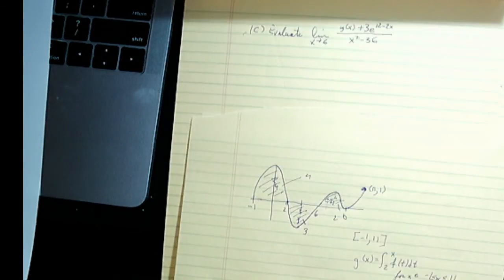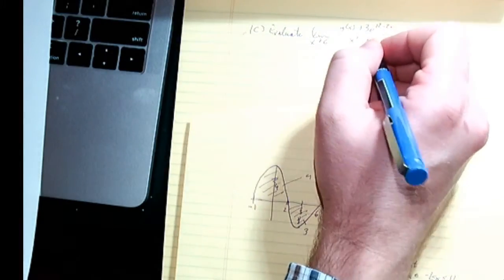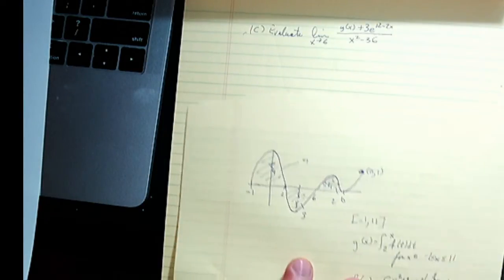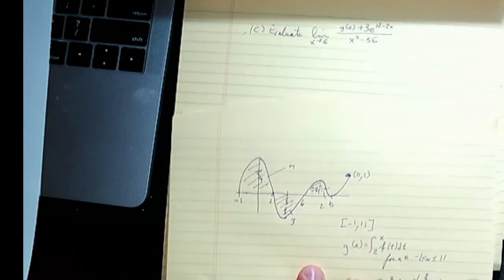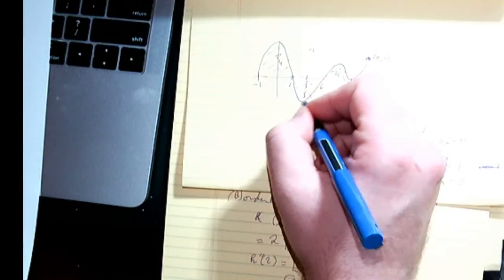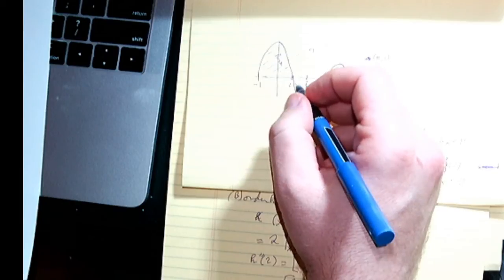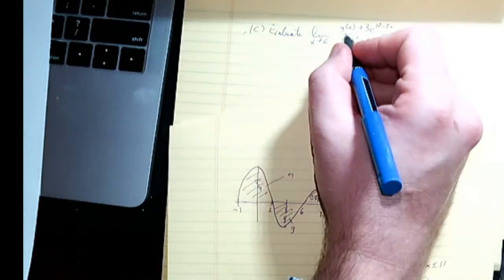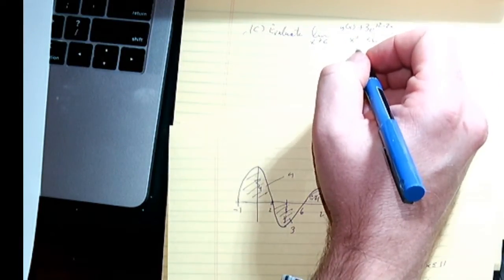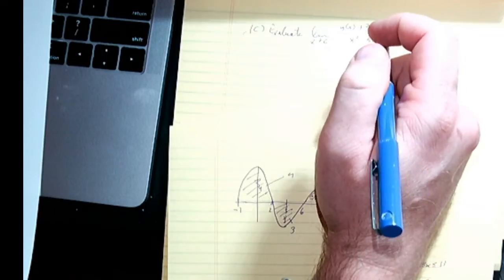Well, what can we see here? The denominator is clearly 0. 6 squared is 36. 36 minus 36 is 0. How about the numerator? Well, g of x is the integral from 2 to 6 of x. We know that's negative 3. It's 3 down below the axis, so that's negative 3. So we have negative 3 plus 3 times e to the 0, which is also 3. So this is 0 over 0, which means this is a 0 over 0 indeterminate form.